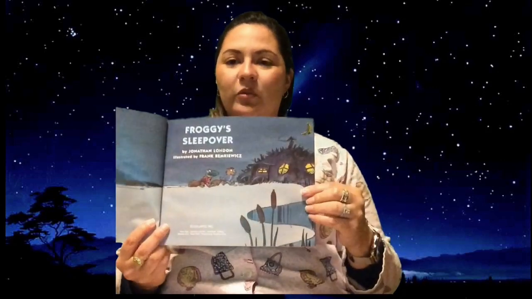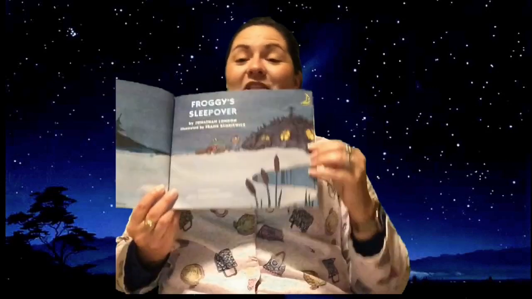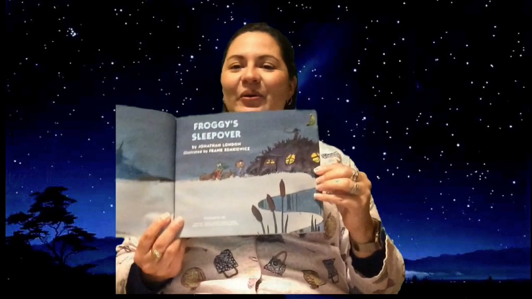Froggy's Sleepover. So we opened the book. It hasn't started yet. This is our title page, but this book has two. It has the title, Froggy's Sleepover, and when I open it, it has the title again. So this is the official title page because it actually shows us where the story was published, where it was made, Froggy's Sleepover, and it has our author and our illustrator. So the title page.